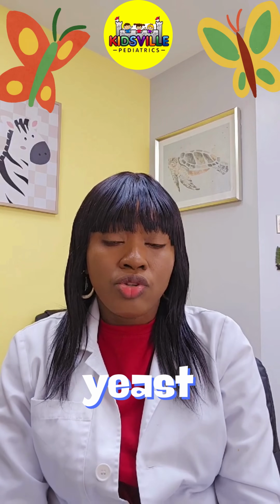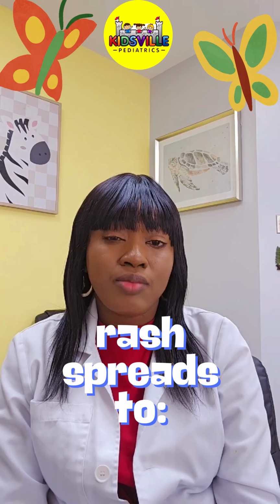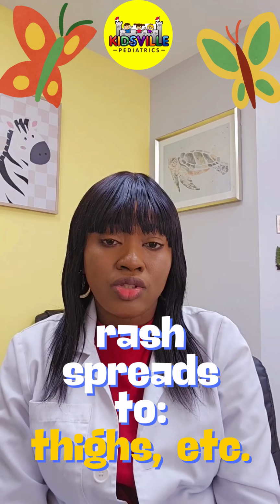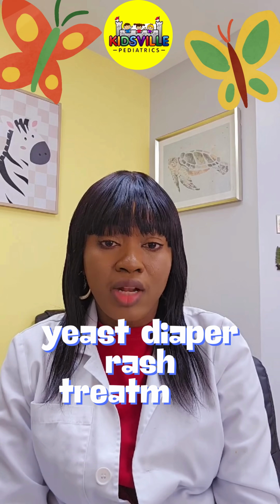Yeast diaper rash is another type of diaper rash. Usually, it starts with an irritant diaper rash and then it becomes secondarily infected, and the yeast rash usually appears as bright red rashes that spread into the thigh and also the inguinal folds. When you see your child has this, that means you need to see the doctor. Usually with a yeast diaper rash, they would need an antifungal treatment.